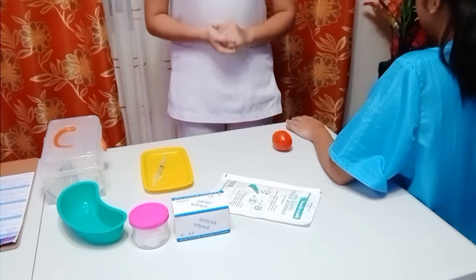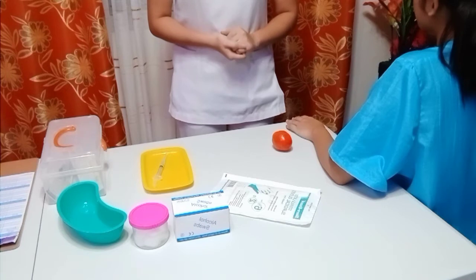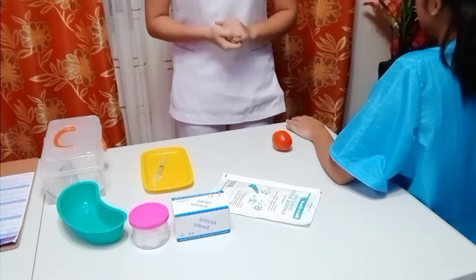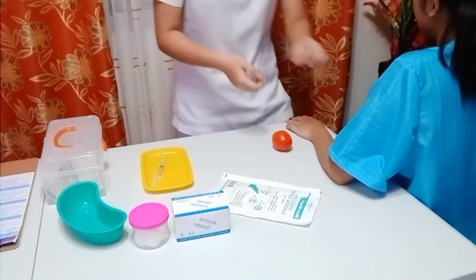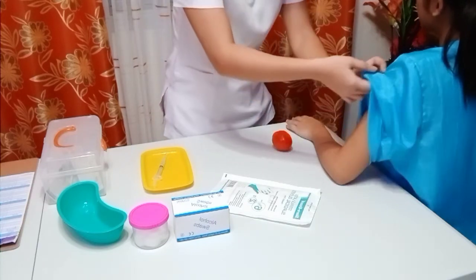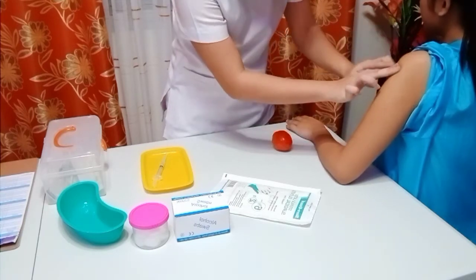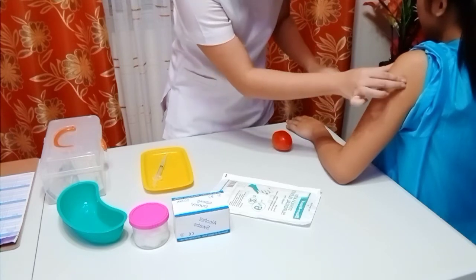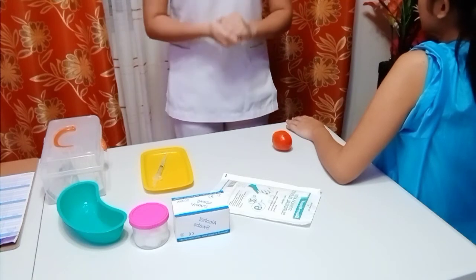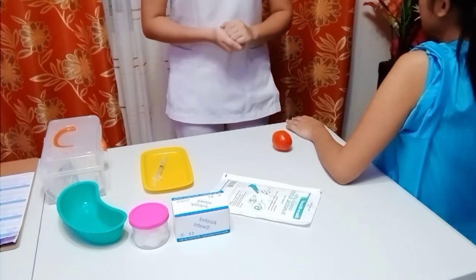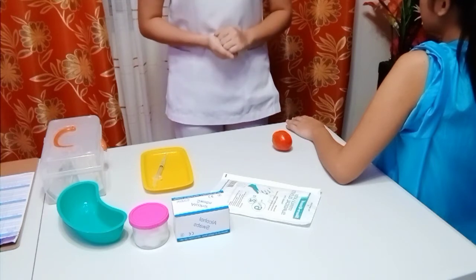Next is to select a site free of skin lesions, tenderness, swelling, or localized inflammation, and one that has not been frequently used. Ma'am, ahong isa ka ang bukton sa imong sanina, ma'am, ha? Nodules or lumps may indicate a previous injection site where absorption was inadequate.